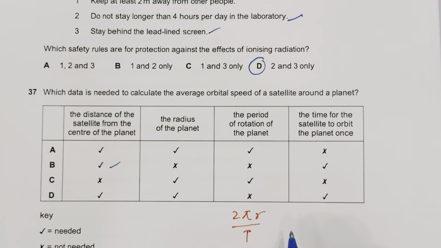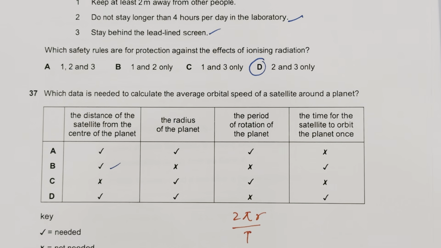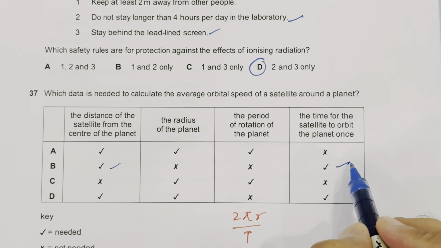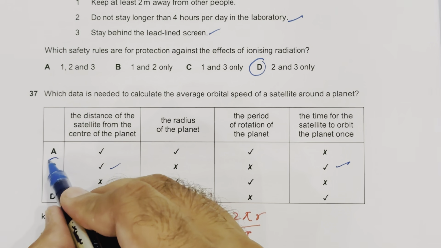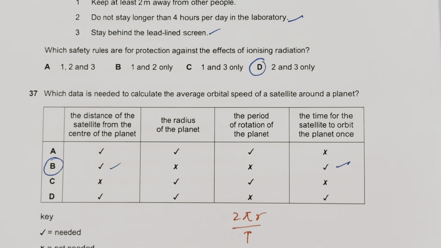And the radius of the planet, we do not need that. Over here is the distance, and the period of the rotation of the planet, and the time of the satellite orbit. This is needed, so option B is the correct option.